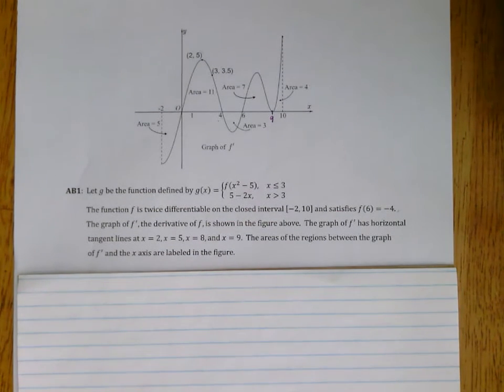Okay, today we're going to look at Mock FRQ AB. This covers a lot of different topics. A free response question is not going to have this many questions and have as much work as we're going to see on this problem. But it covers a lot of important concepts in both Calculus AB and BC. Okay, let's read the question.